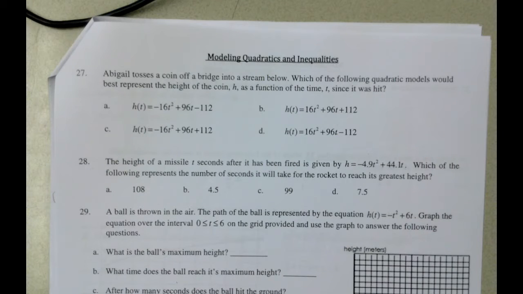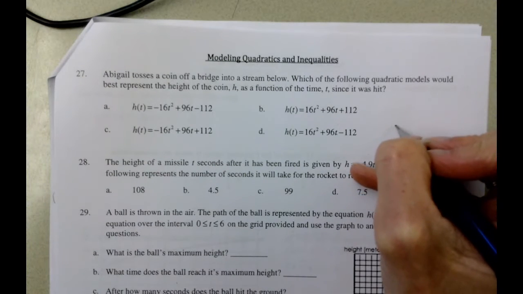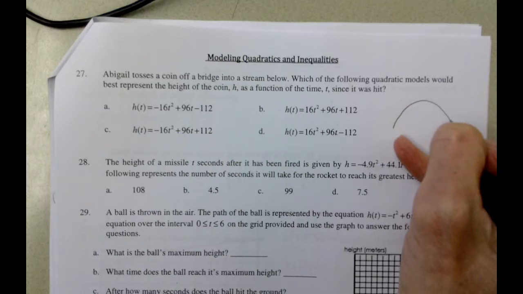Abigail tosses a coin off a bridge into the stream below. Which of the following quadratic models would best represent the height of a coin, h, as a function of time, t, since it was hit? So she tosses it off the bridge, and if you think about what that looks like, it would be something like this.